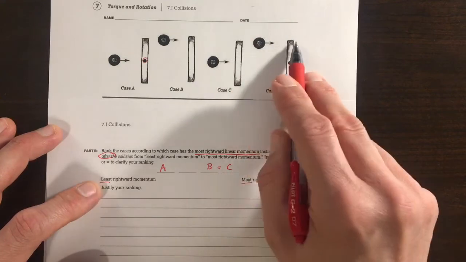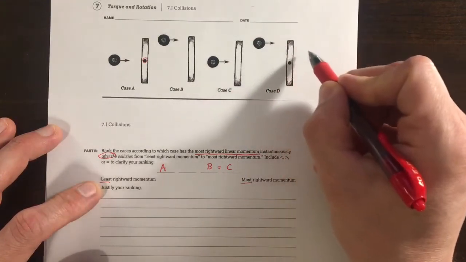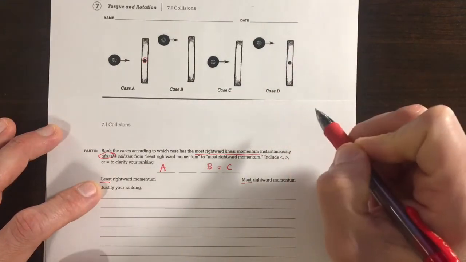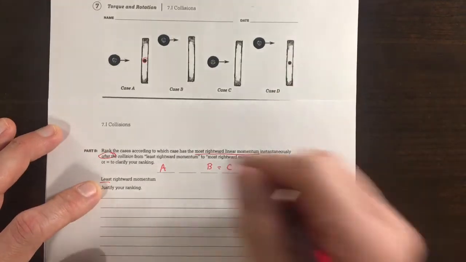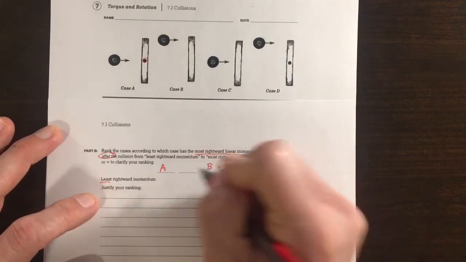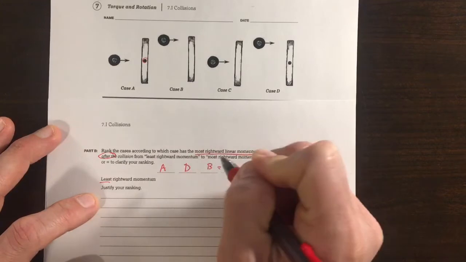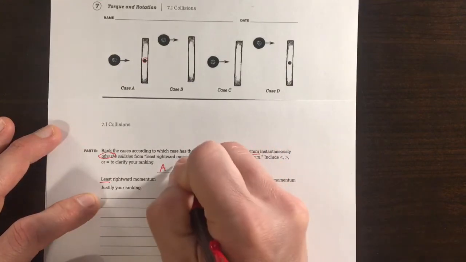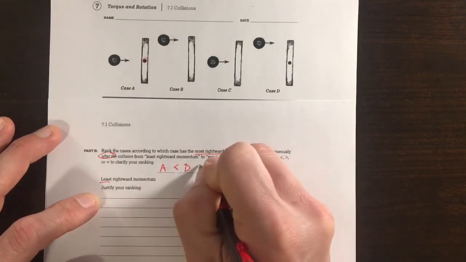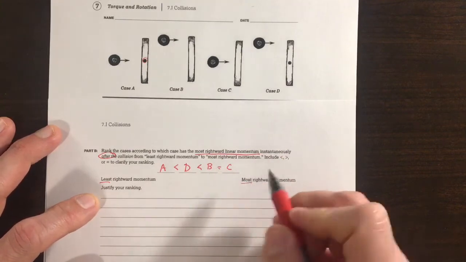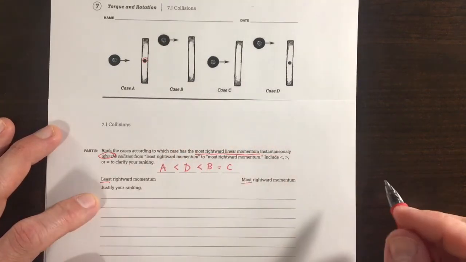So once it hits at the edge, it's still going to have some forward motion as it rotates. With a little bit of forward velocity, D is going to have a little bit more rightward momentum. So A is going to be less than D, which is less than B, and B and C are going to be equal to each other because there's no outside net force.